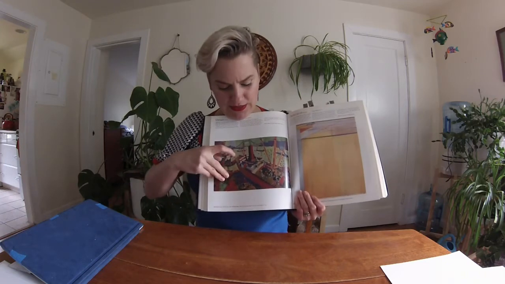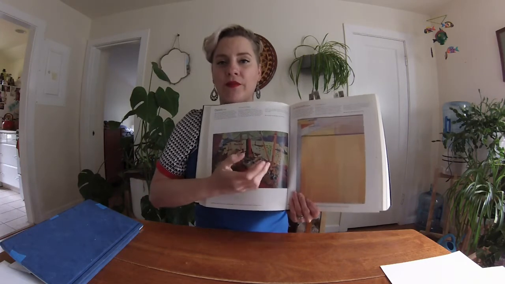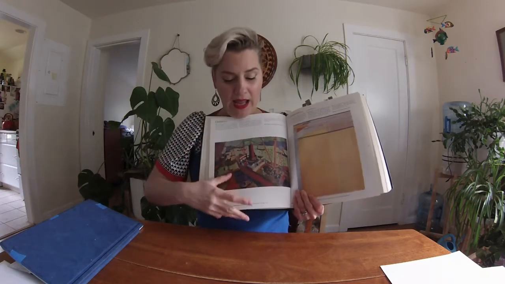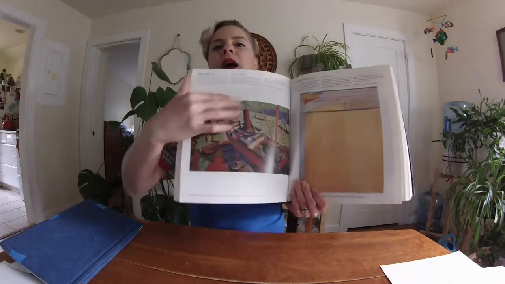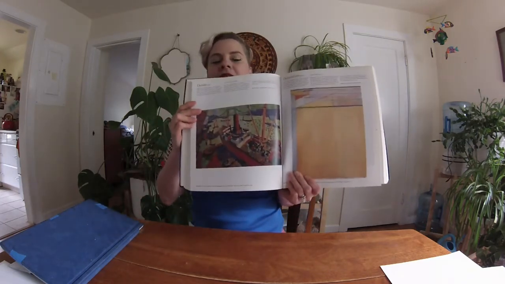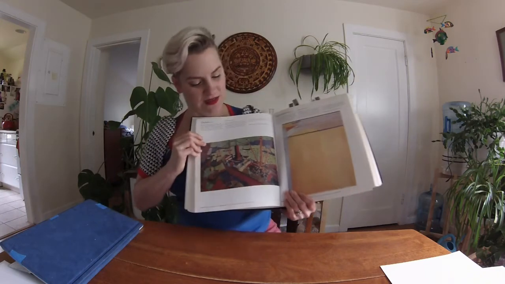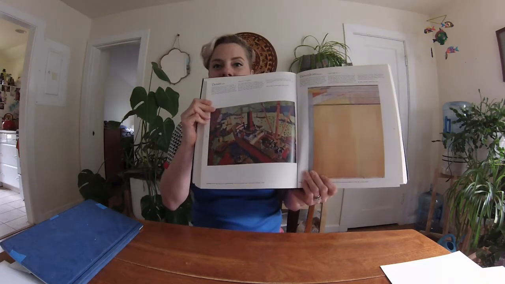He's using these muted, lighter colors in the background, and they really recede back. And then these brighter, deeper colors really pop forward. So he's creating this illusion of depth and form just by his choice of colors.